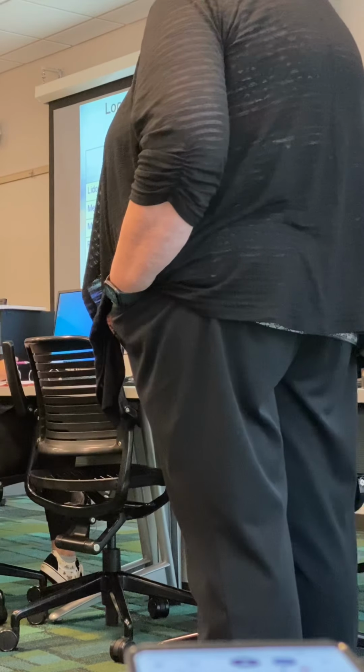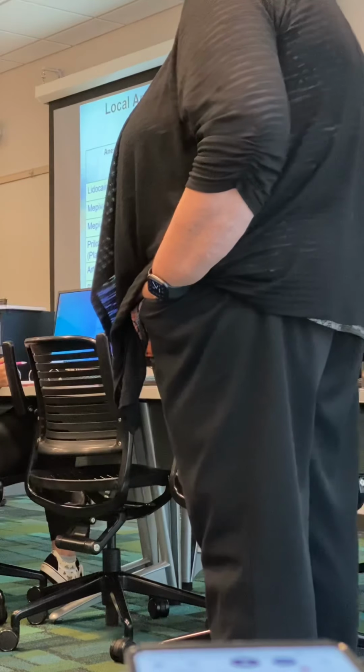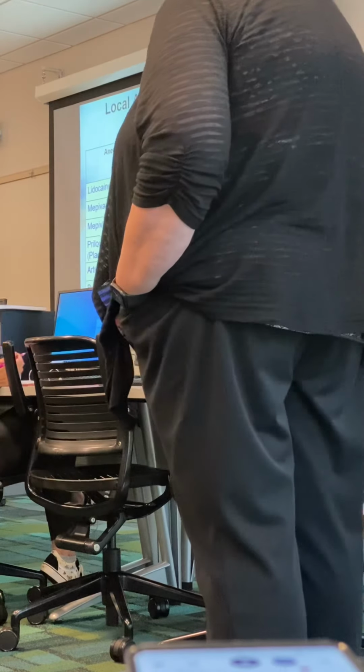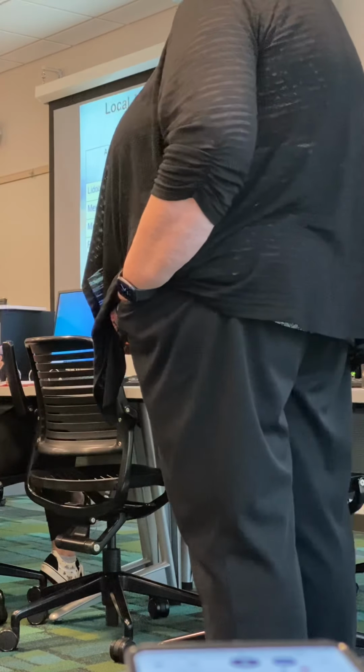This is based on a 1.8 milliliter cartridge. If it was a 1.7 milliliter cartridge, this would be 8.8. But if I asked you in whole numbers, 8 cartridges would be the most that you could give someone.